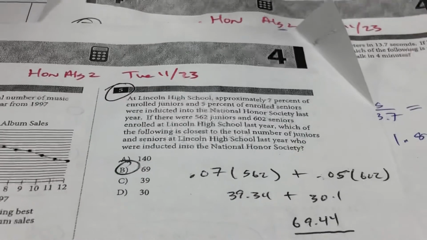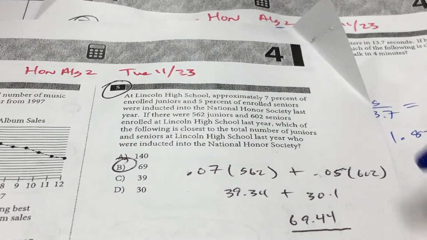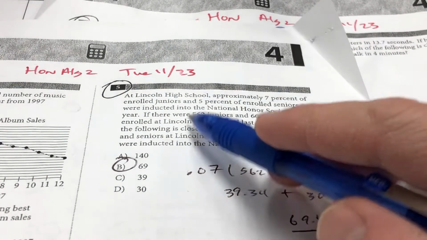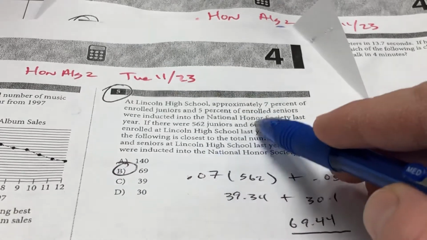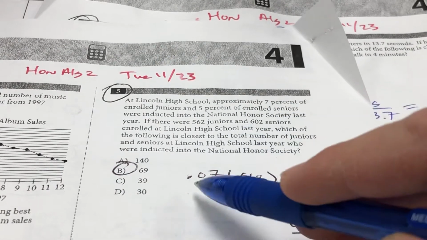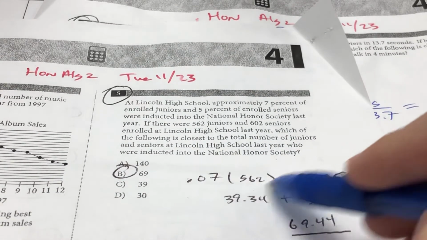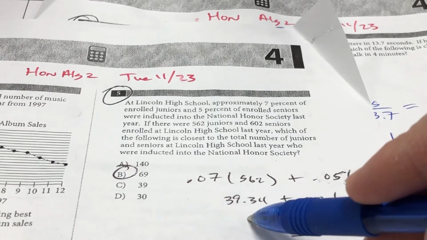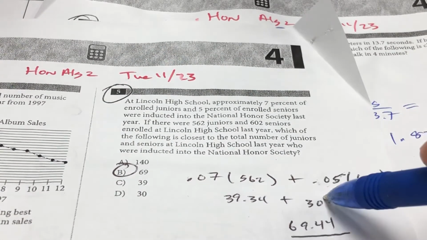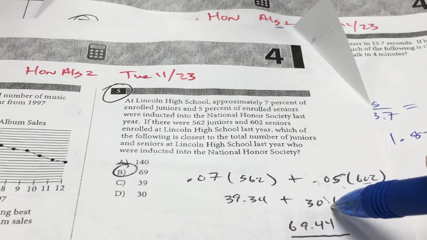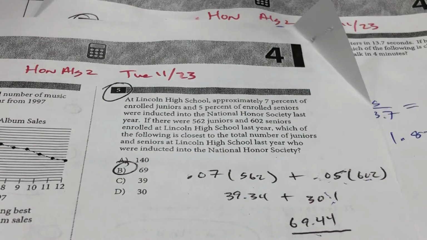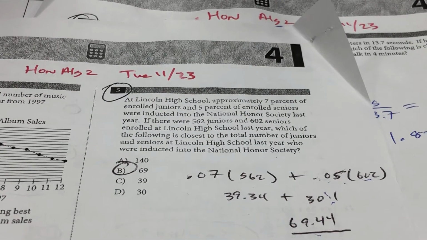All right, let's take a look here at Lincoln High. Approximately 7% of the juniors and 5% of the seniors are inducted in the NHS. There are 562 juniors and 602 seniors. So 0.07 times the juniors plus 0.05 times the seniors. Rounded to 2 decimals, that's what we got for juniors, that's what we got for seniors. That's closest to 69.